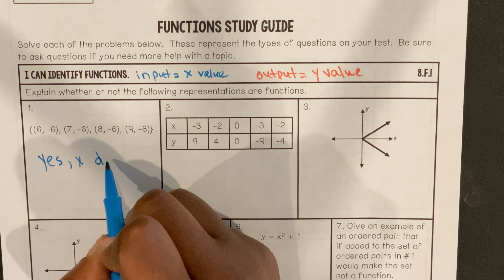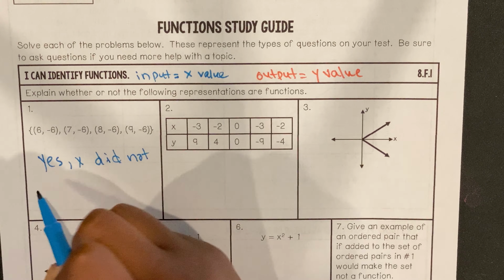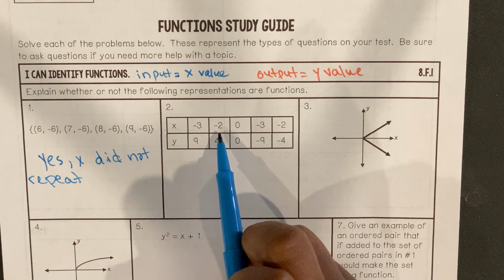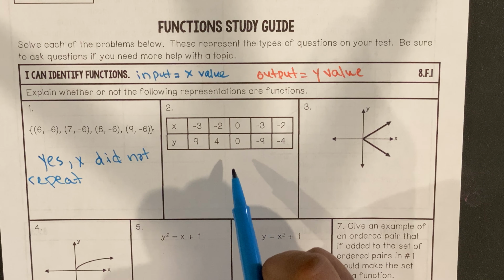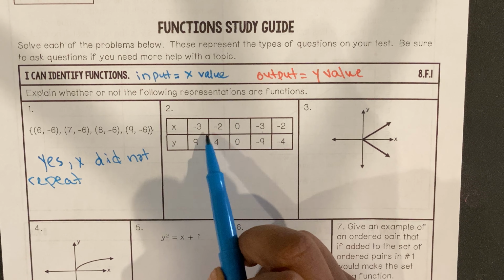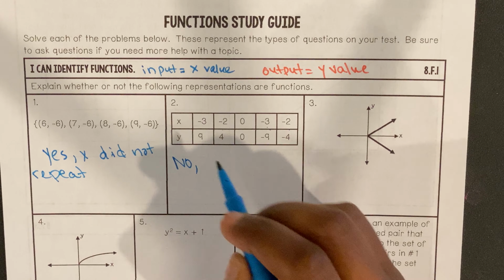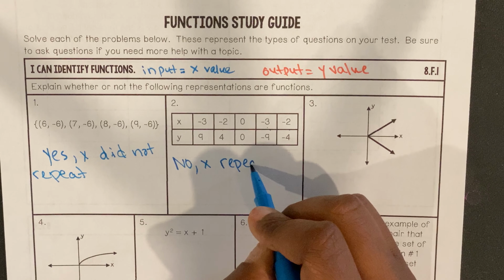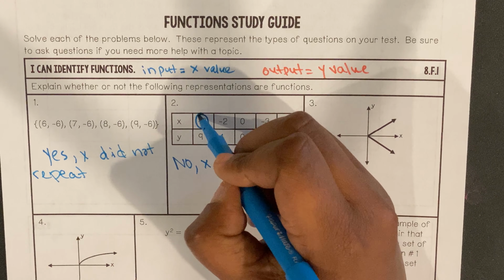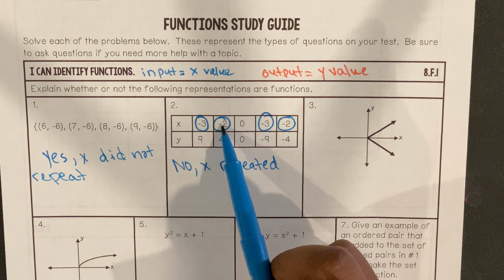X did not repeat. Look over here. I have -3, -2, 0, -3, -2. Well, wait a minute. Our X value repeated not once, but twice. So, no. X repeated. My -2 and my -3 both repeated. That's a repeat, that's a repeat.